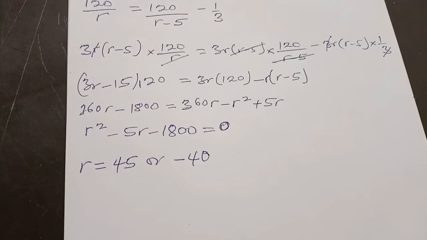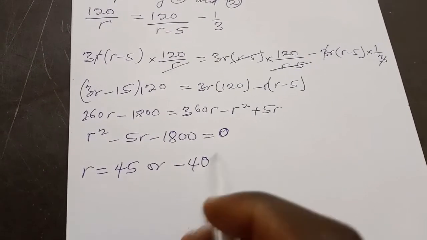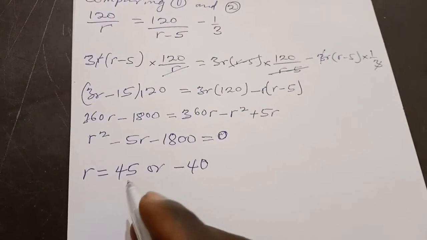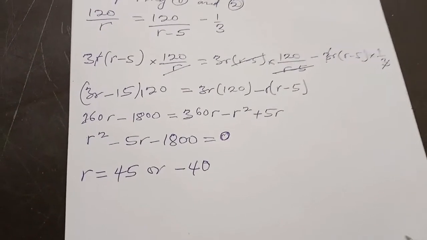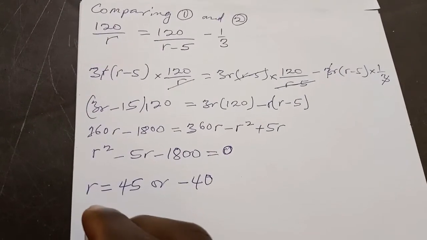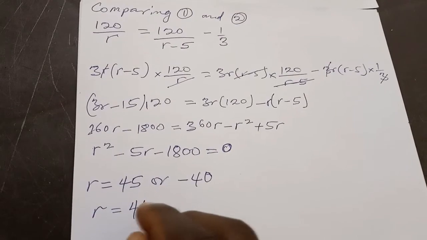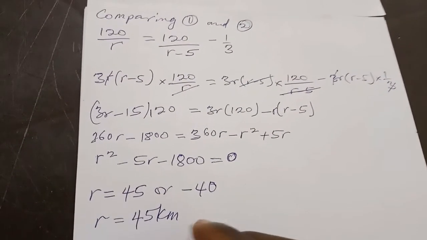So we cannot use a negative speed here. For that matter, we are going to use the positive speed as the average speed. So that means that the average speed, our r, is equal to 45 kilometers per hour.